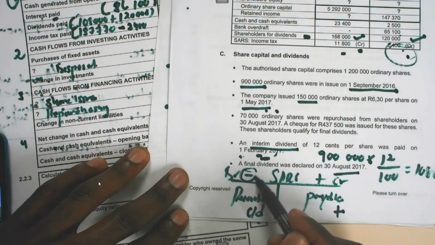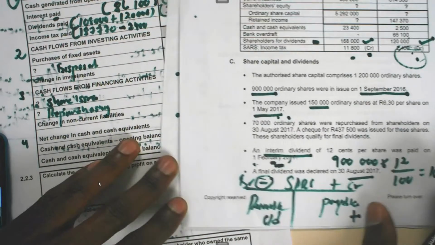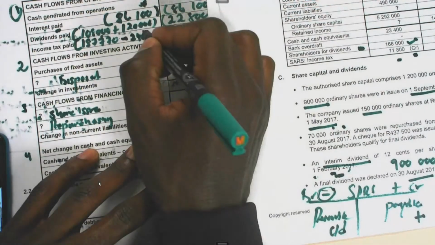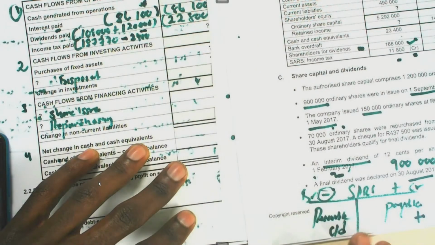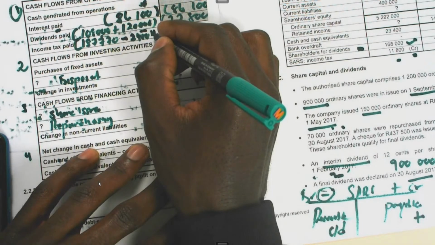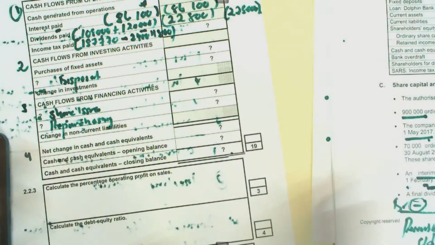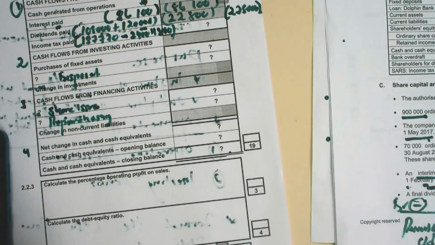Therefore, that money should also be minused as well. So we are going to say minus again the amount that is the balance at the end, which is 11,800.